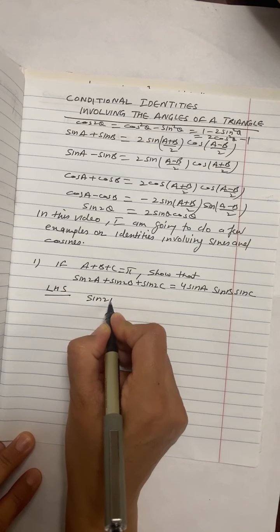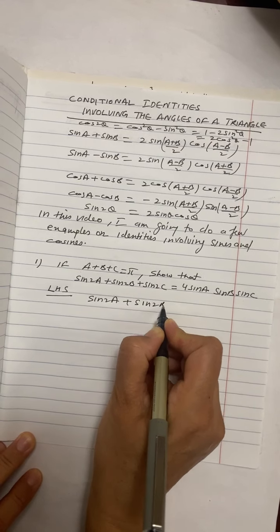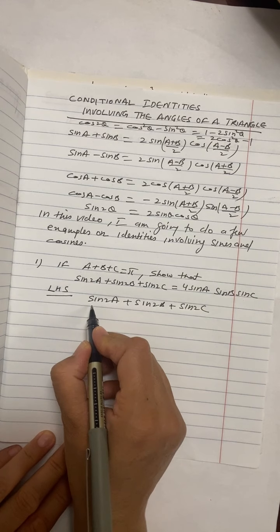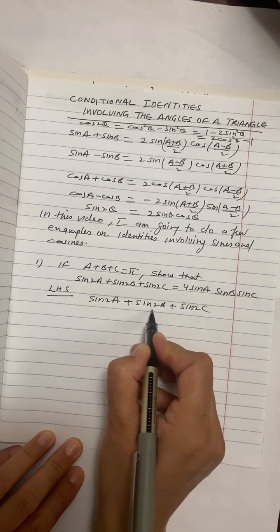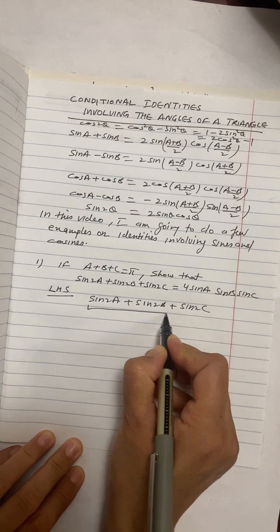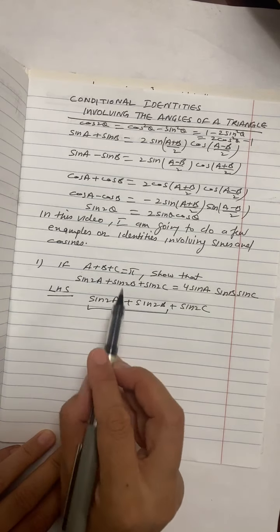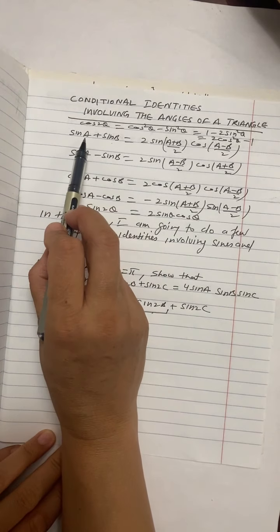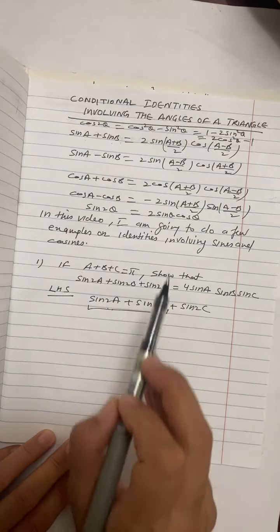So sin 2A plus sin 2B plus sin 2C. You can pair up the first and second or the second and third, it doesn't matter. So I'm going to pair up the first and second. And now as you can see, we have a formula for sin A plus sin B. Instead of A we have 2A, instead of B we have 2B.